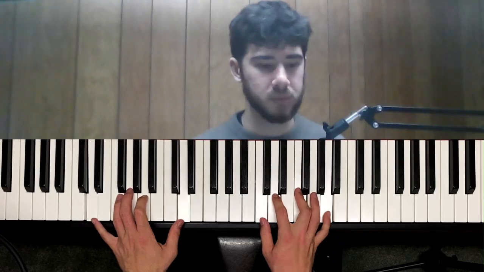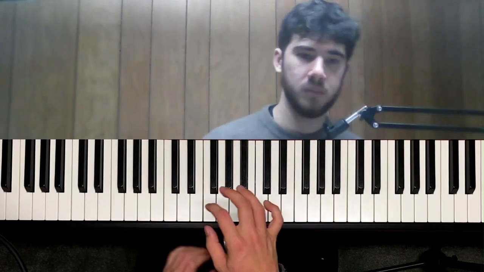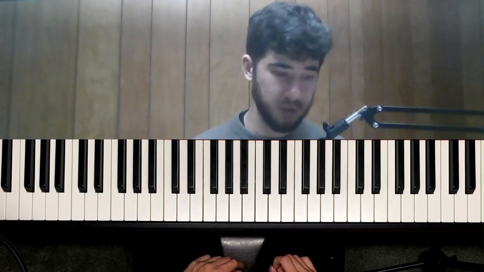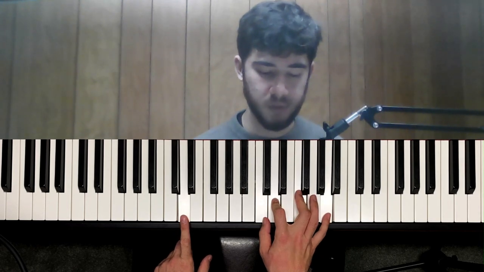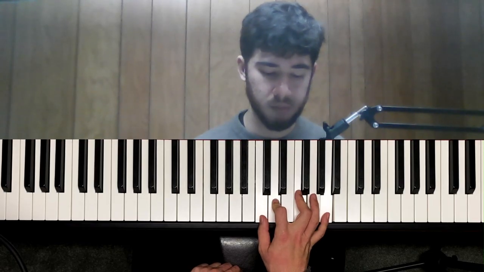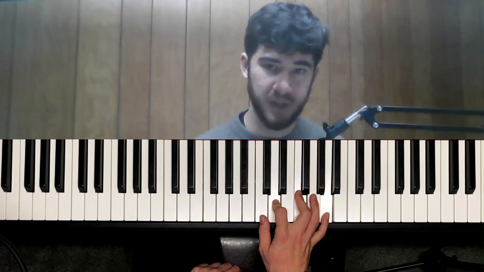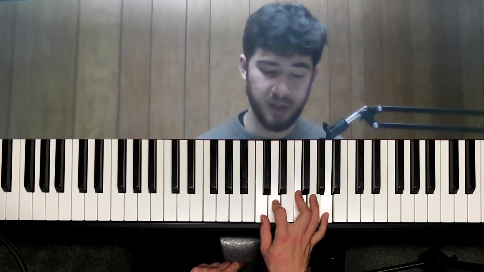All right, so let's do it. That first chord of the intro, D is the root, and we're playing what inversion of D minor 7? The bottom note is the 7, which makes this a third inversion.